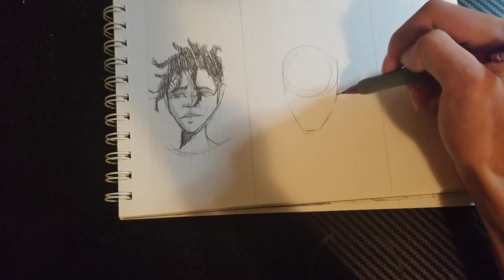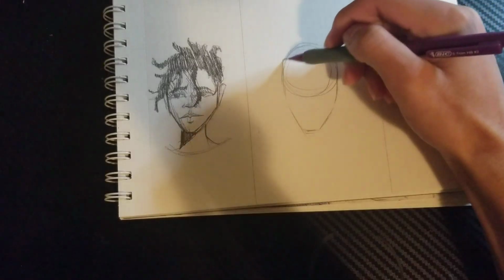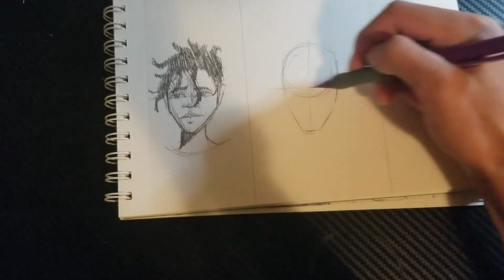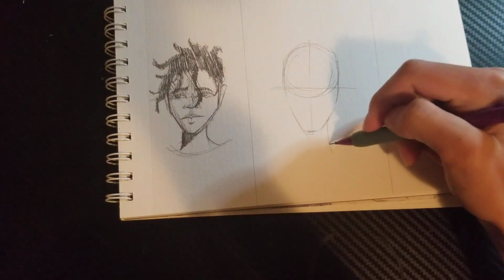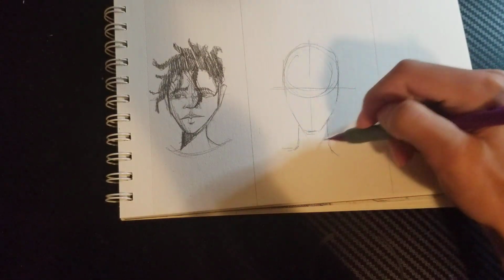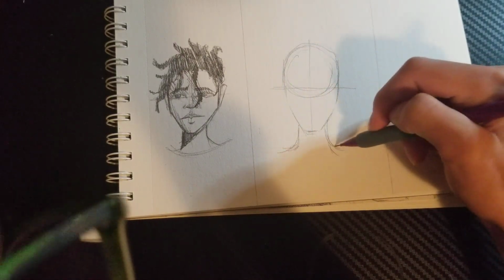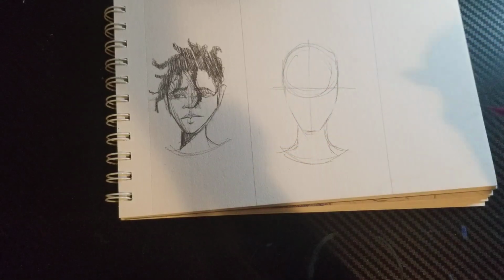Exaggerate, that's what I'm talking about. Don't be afraid to exaggerate. Since I'm getting a professor look from the hair, maybe a tall neck, but not too tall. I want it to still be connected.